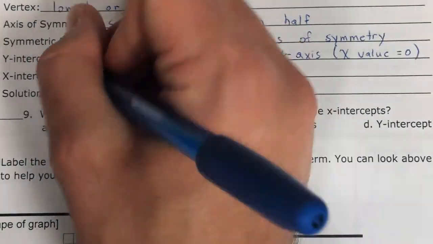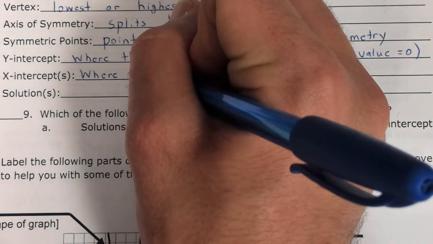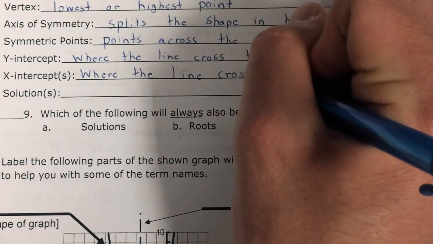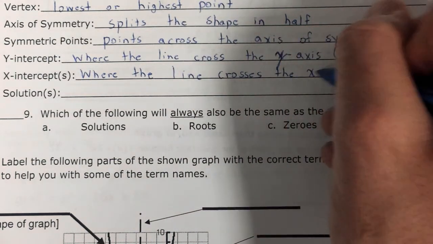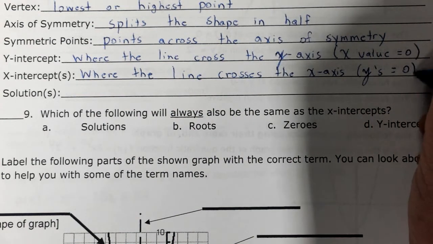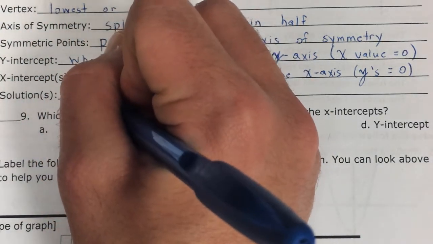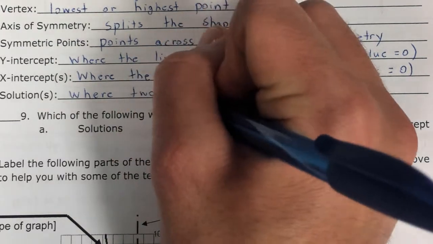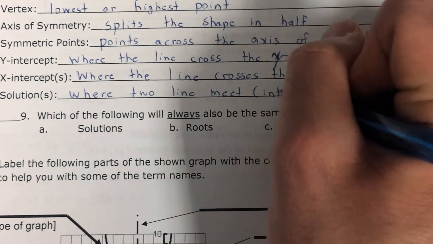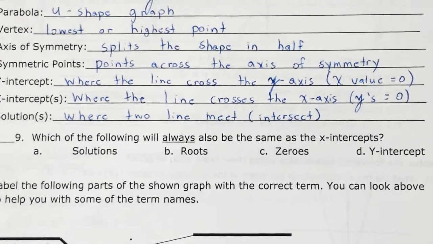Well, the x-intercept is where it crosses the x-axis, or where my y's are equal to 0. And then solutions are where my two lines meet. Two lines meet or intersect. It's where two lines meet or intersect.